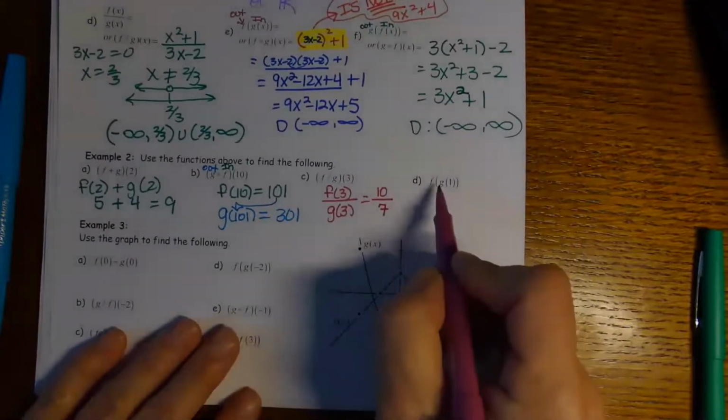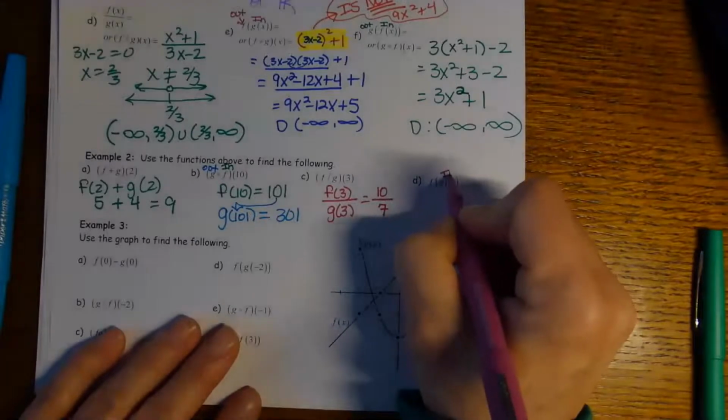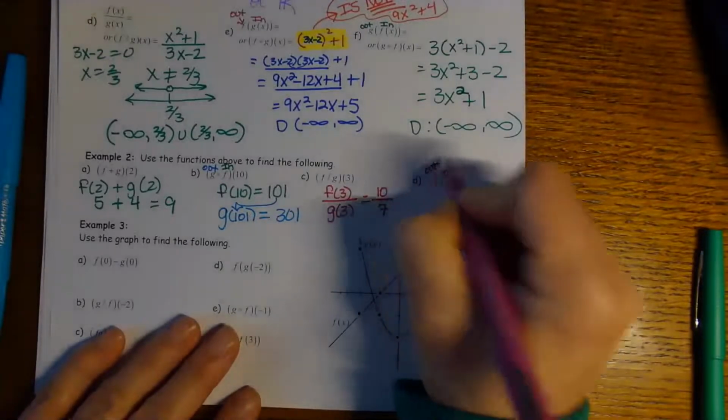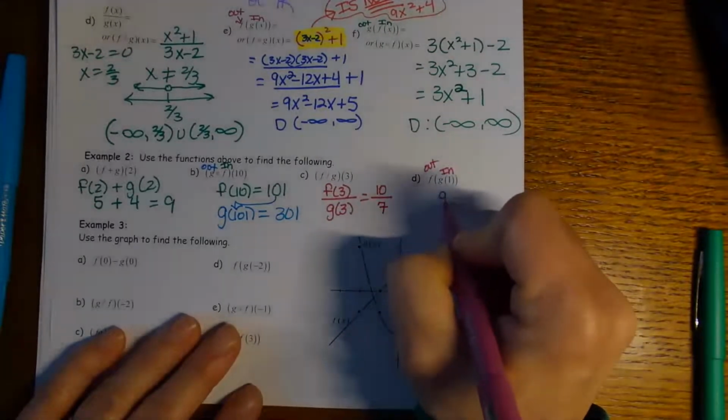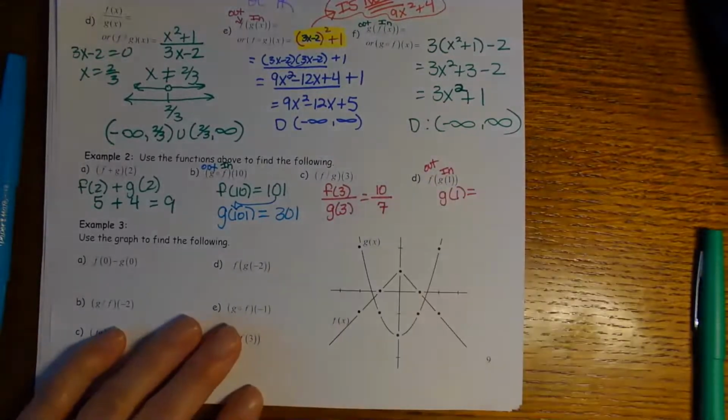Okay, and now we've got this one. Here's the inside, the outside. We do the inside first. So g of 1. What's g of 1?